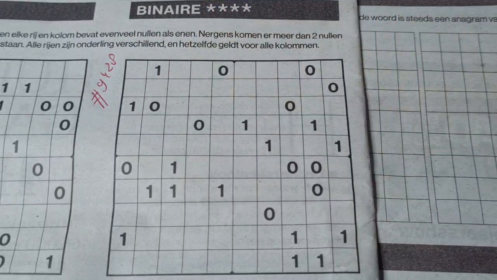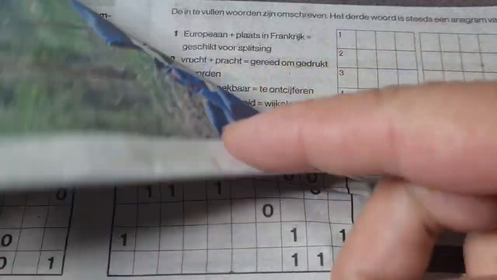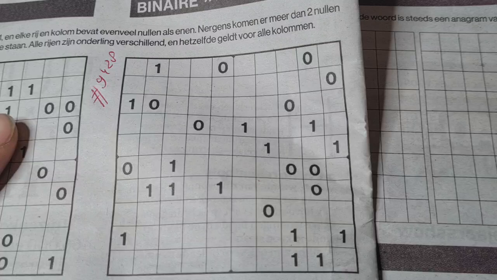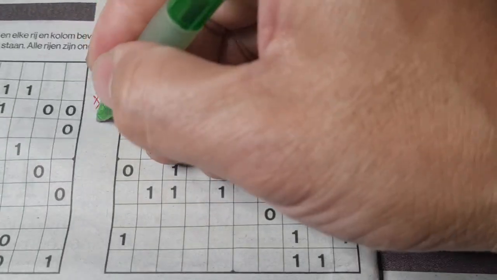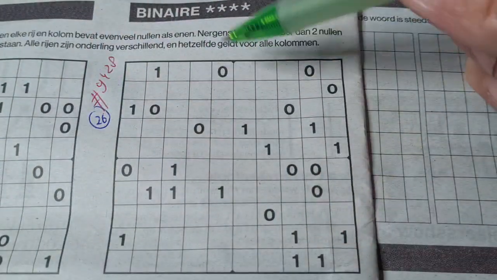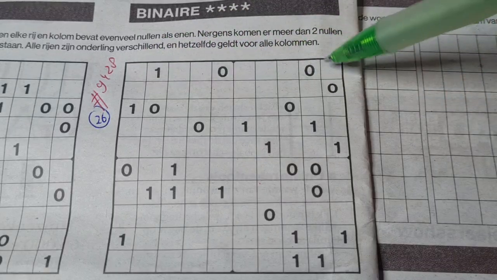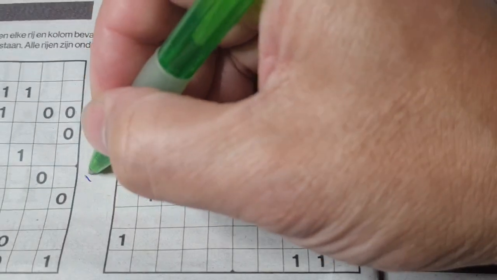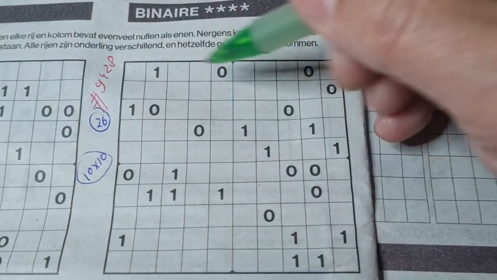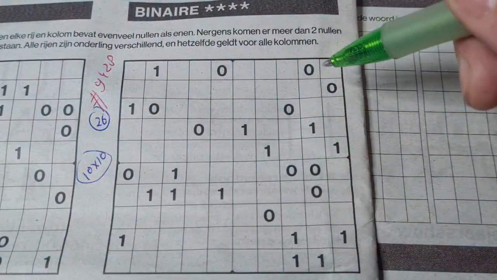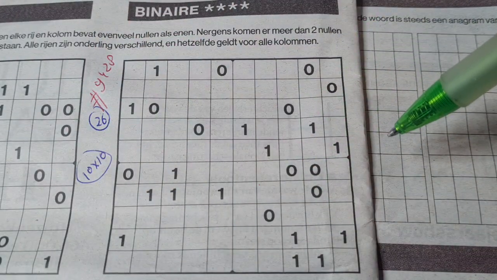Before I start, I always count the printed digits. This one has also 26 printed digits. What kind of binary puzzle is this one? Let me count: 1, 2, 3, 4, 5, 6, 7, 8, 9, 10. 10 by 10. That means in a row or in a column, there are always 5 ones and 5 O's.